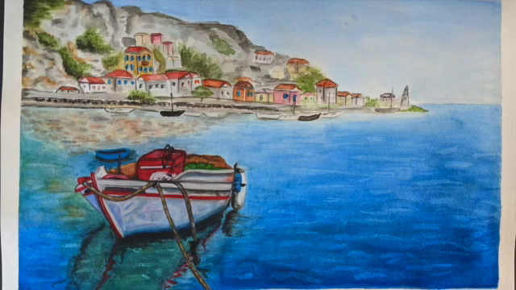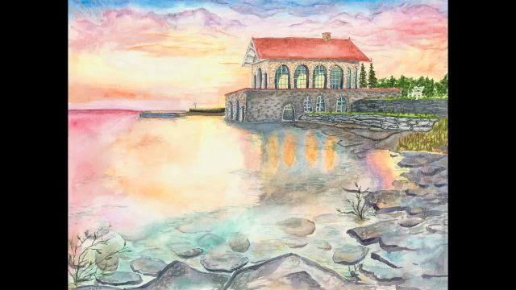Here's another really nice example where the boat you can see is in the foreground. You can see a lot of different values. There's a lot of textures that you can see in all of the items in the boat. You can tell what things are. So this student did a really nice job separating out that foreground using value, using detail, and then using texture as well.